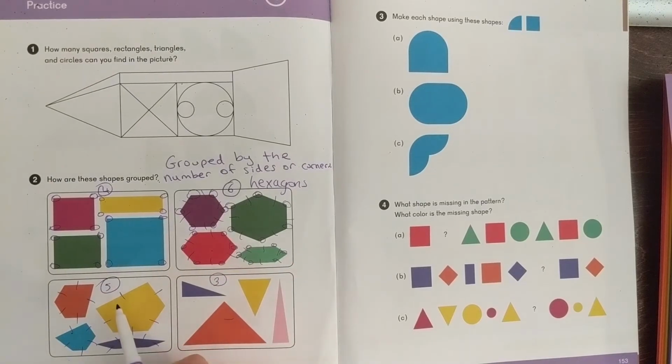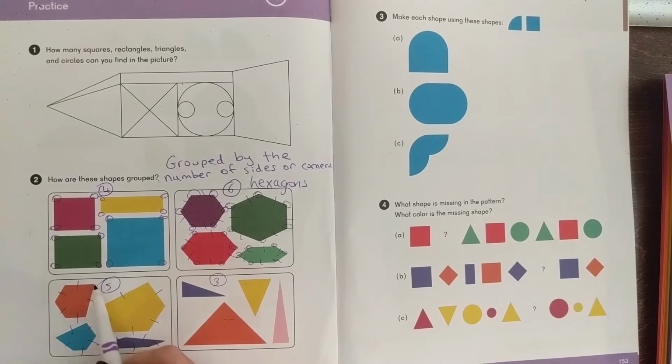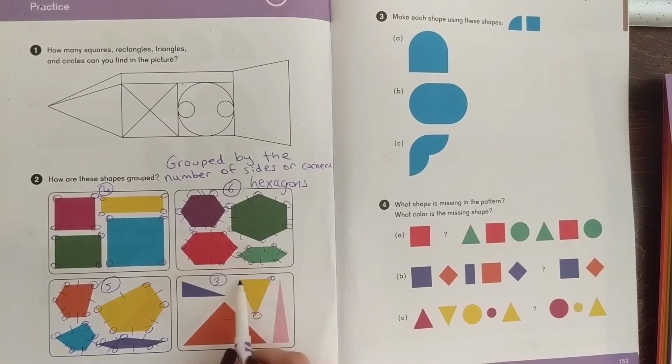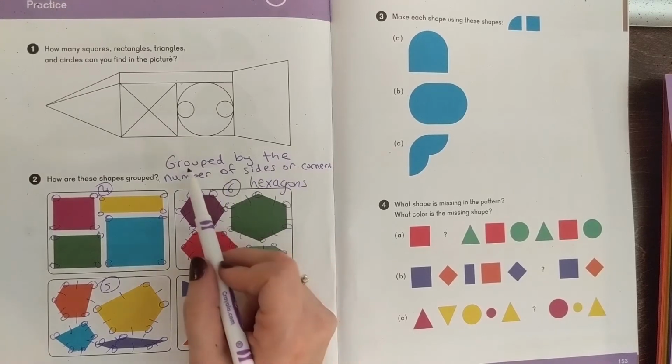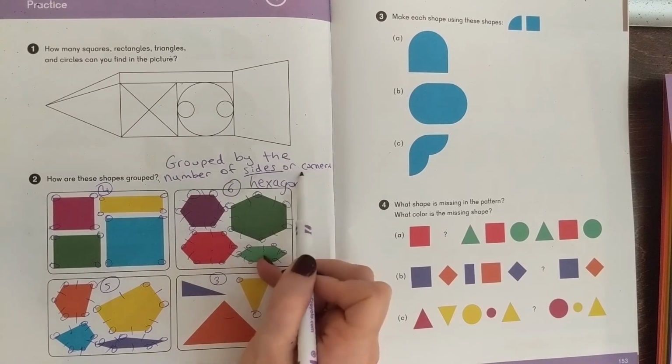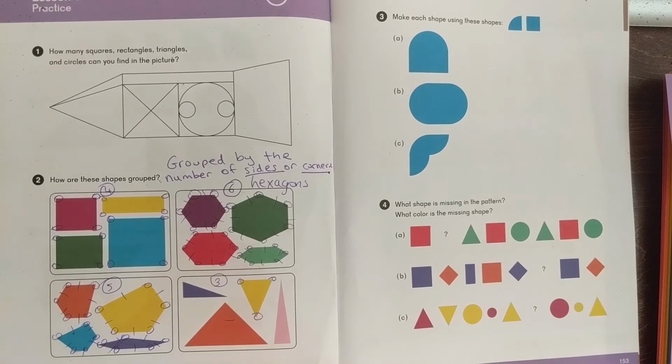Let's look at our 5-sided shapes. Let's look at their corners. 1, 2, 3, 4, 5. 5 sides and 5 corners. All of these have 3 sides. How many corners do you think each of them would have? You guessed it. All of them would also have 3 corners. So you can say grouped by the number of sides or corners. Let's look at the next page.